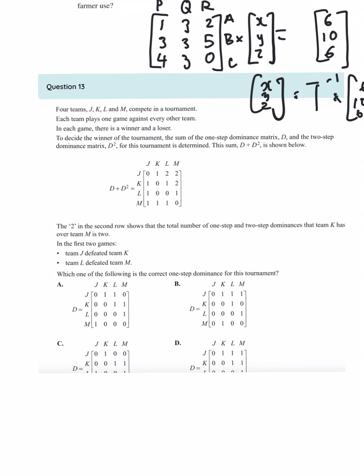Cool. All right, next question. So we've got a tournament. Everyone plays each other once. There's a winner and loser. So we've got the one-step dominances and the two-step dominances, which makes the total dominance. Okay, which is the sum of the one-step and the two-step, which is shown here. I haven't done the question, but just know if you ever have to work out total dominance via matrix methods, yeah, you'll add the one-step, add the two-step, and then you'll get this total dominance matrix.